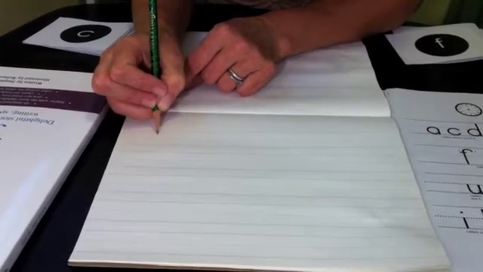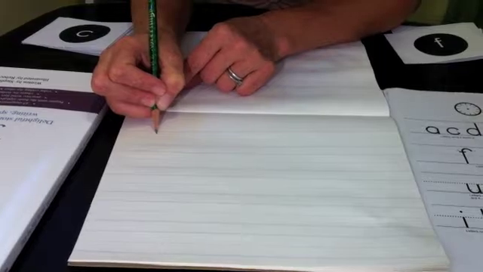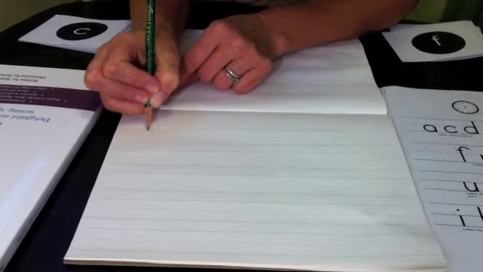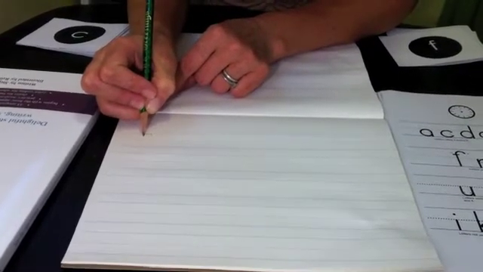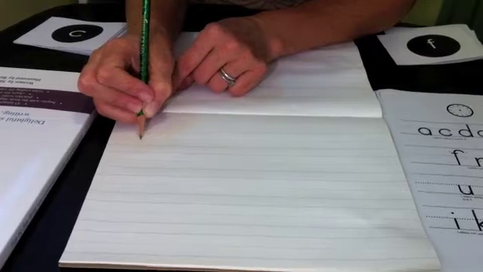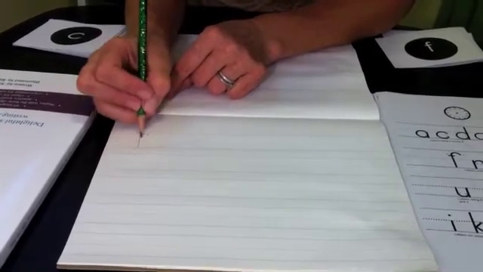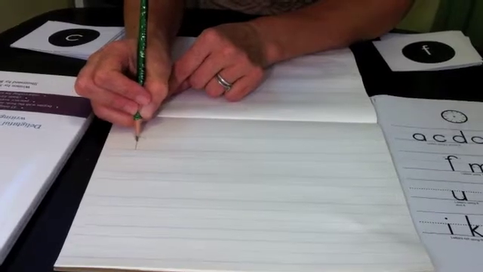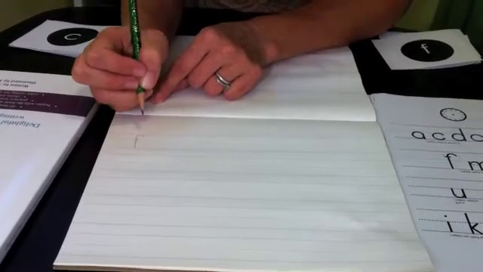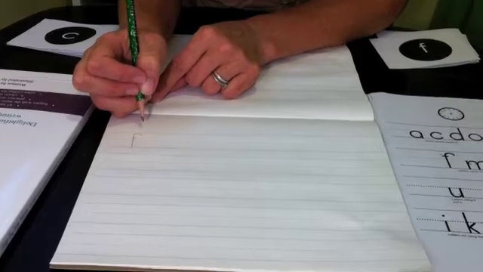So we're going to start where the 2 would be. We're going to go up to the 12, almost touch the top line, around to where the 10 would be. Once we get to the 10, we're going to go straight down to the baseline, touch the baseline, and then we're going to cross the F in between the 2, right there, and we're going to say F.